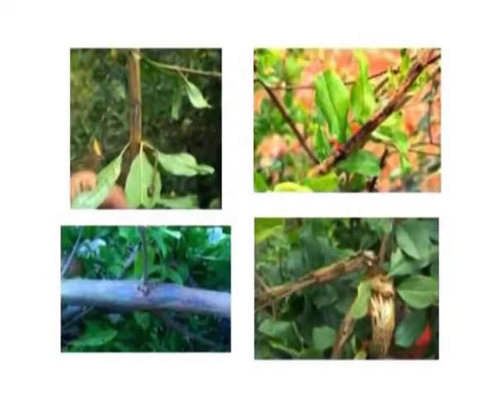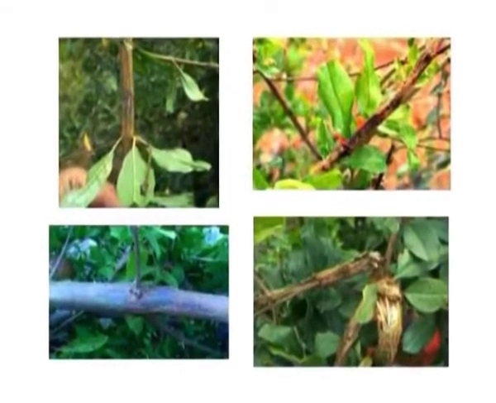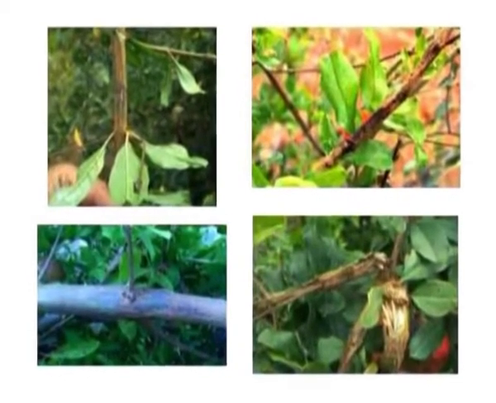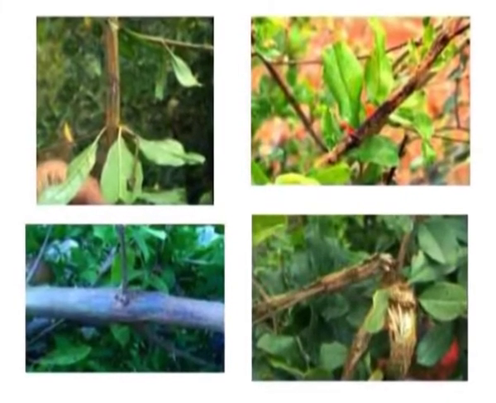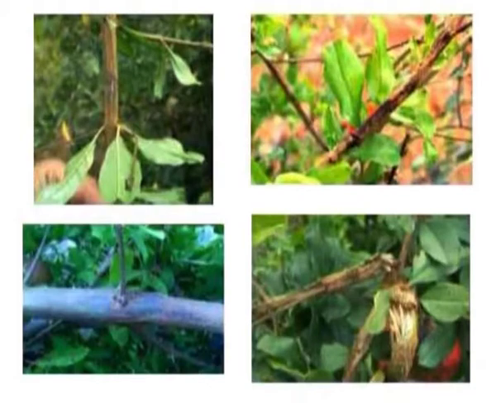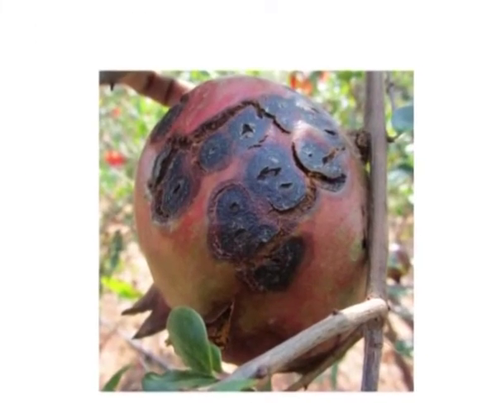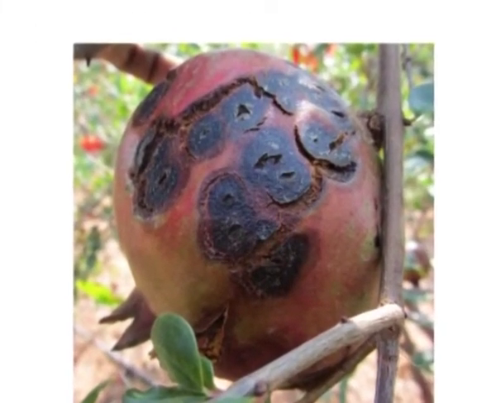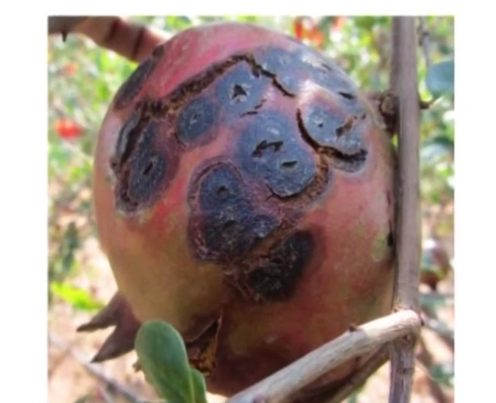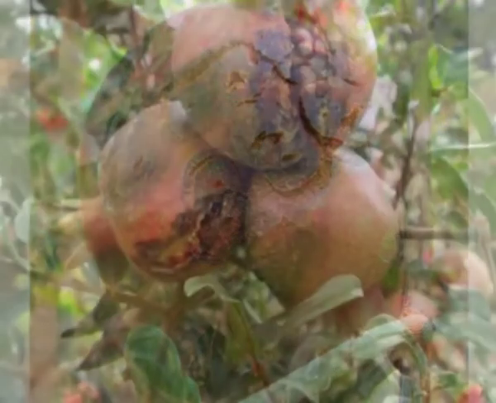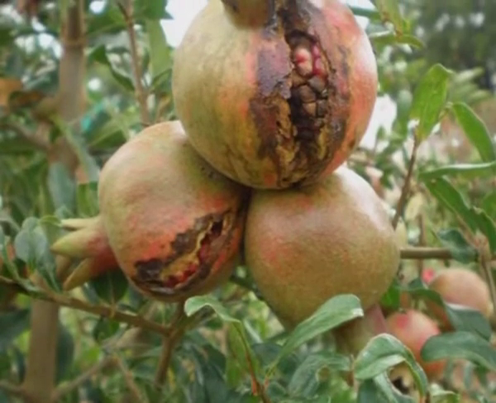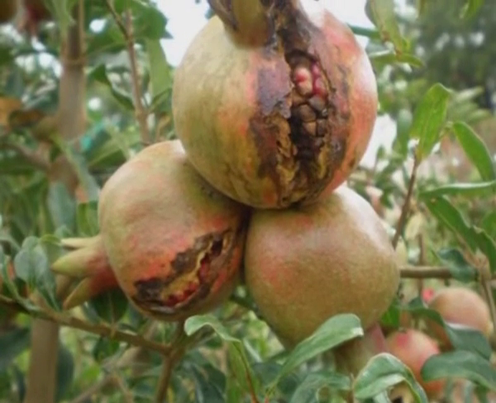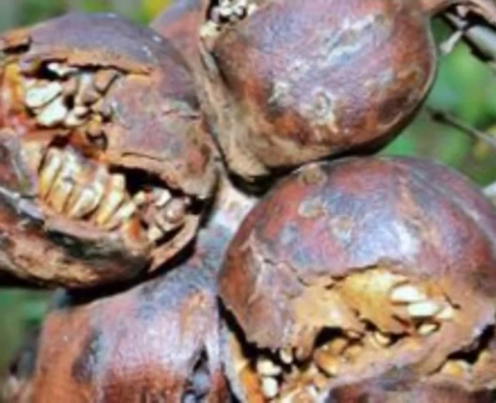The pathogen also infects stem and branches, causing girdling and cracking symptoms. Spots on fruits are dark brown, irregular, slightly raised with oily appearance, which split open with L-shaped cracks under severe cases.